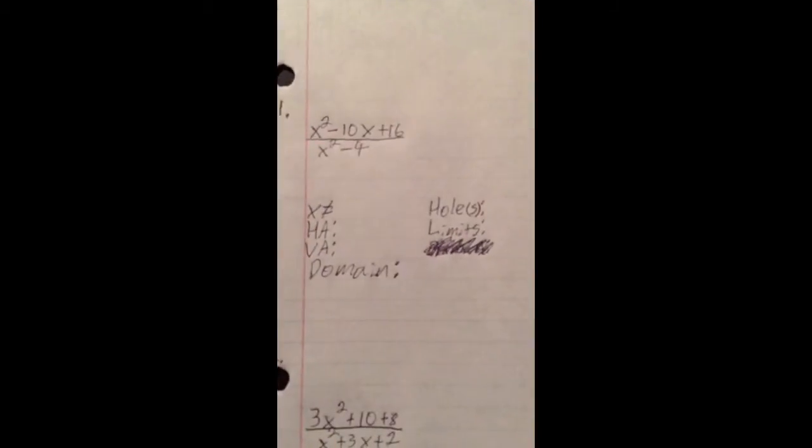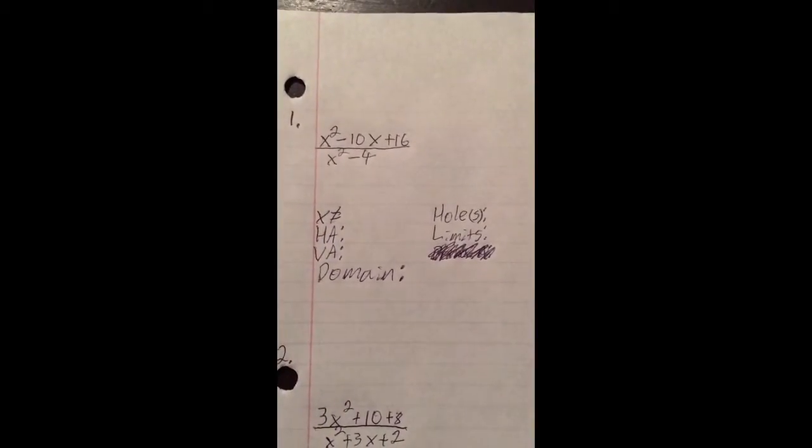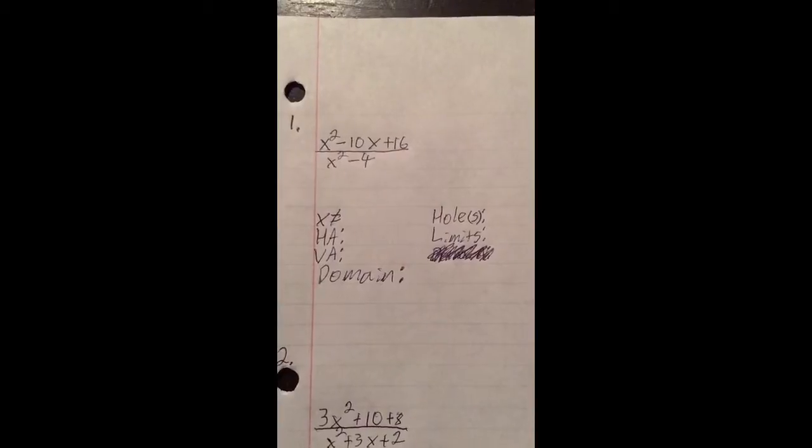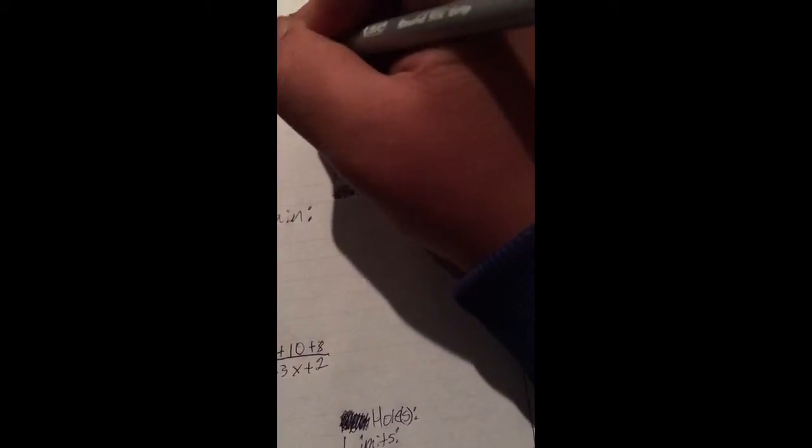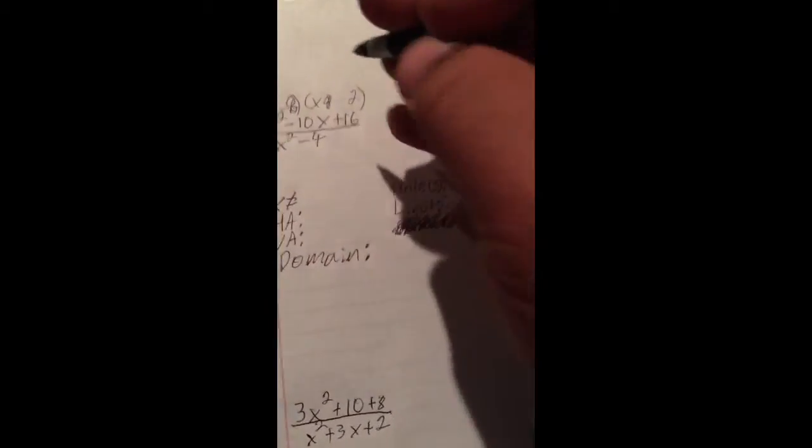So my first equation is x squared minus 10x plus 16 divided by x squared minus 4. The first step we need to do is simplify, which is x minus 8 and x minus 2, which adds to give me negative 10 and positive 16 when you multiply. And x squared minus 4 would go to x plus 2 and x minus 2.